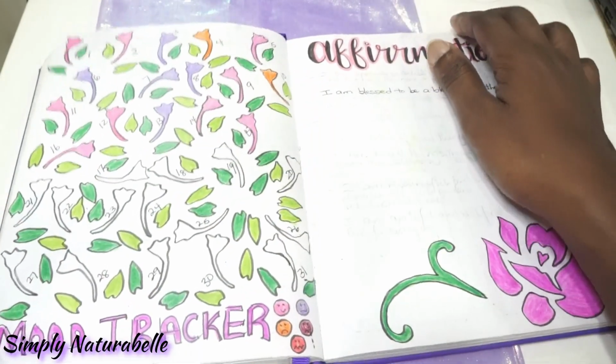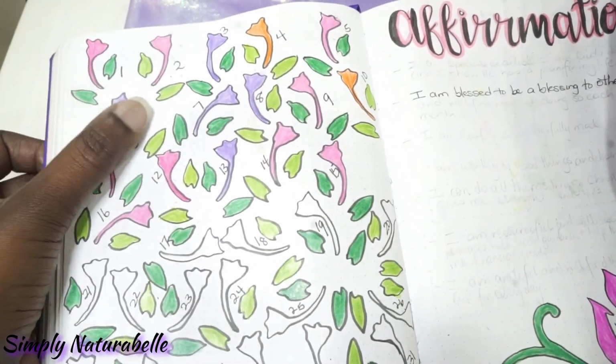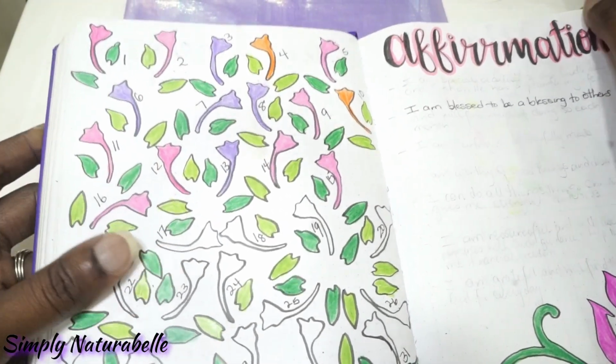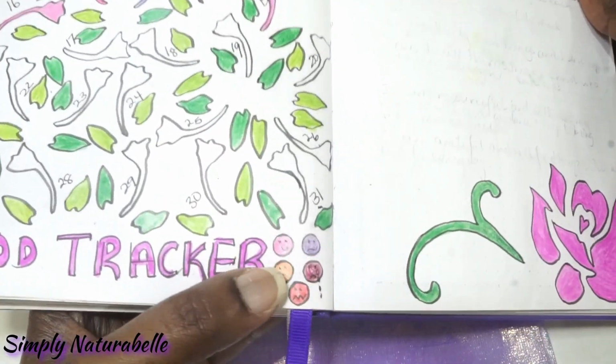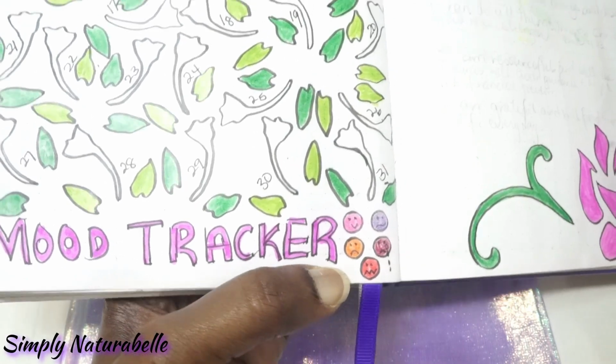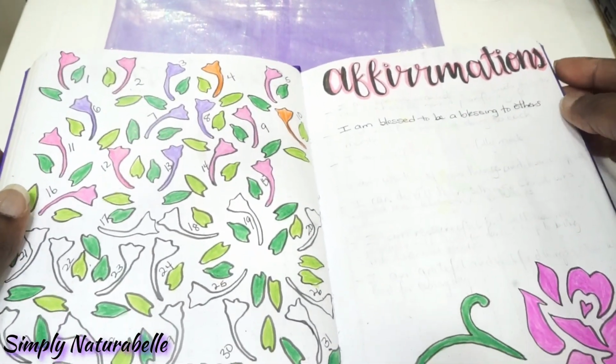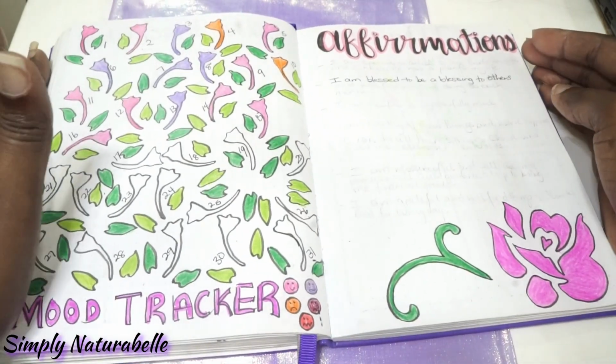So this is what it looks like after I started filling it in, and as you can see, it makes a bit more sense with the colors that I used for the different moods. It's not as confusing as it looked before. So I'm really liking how it looks, even with it being colored in, right?